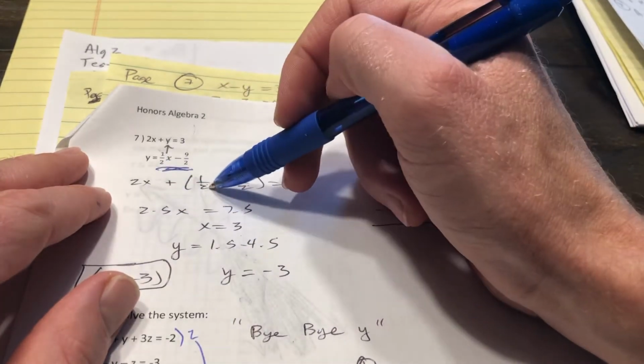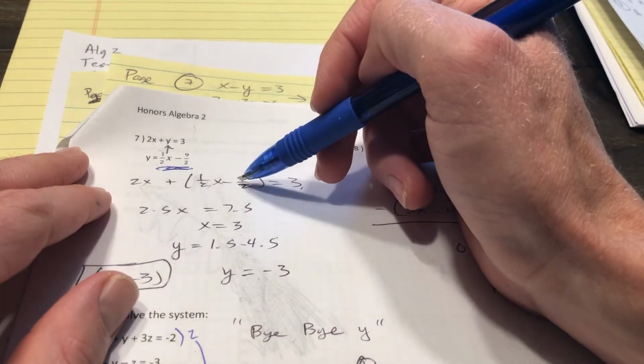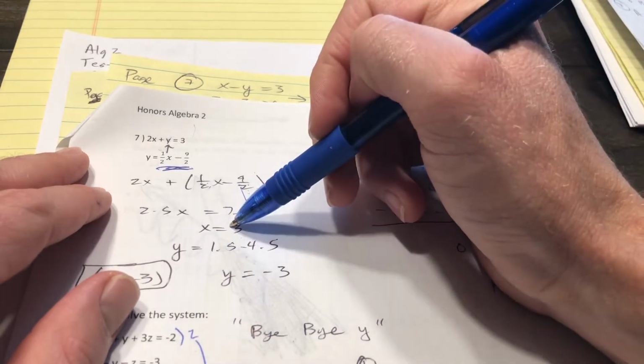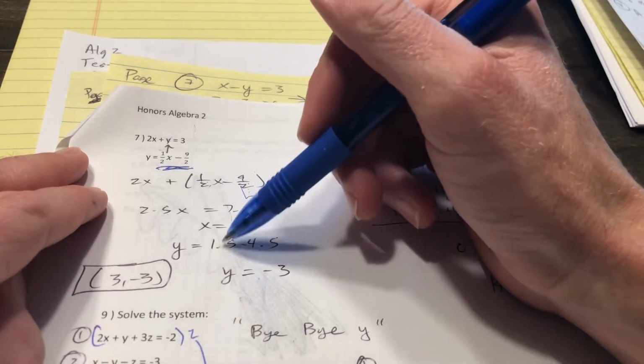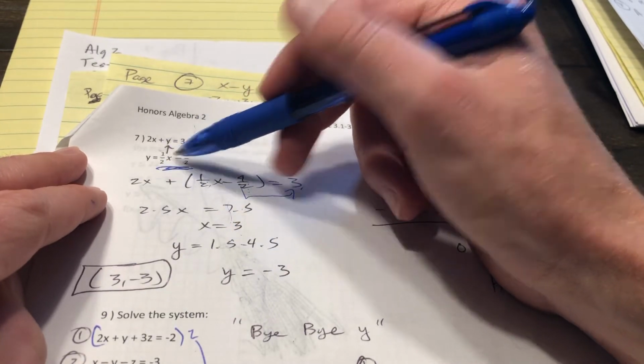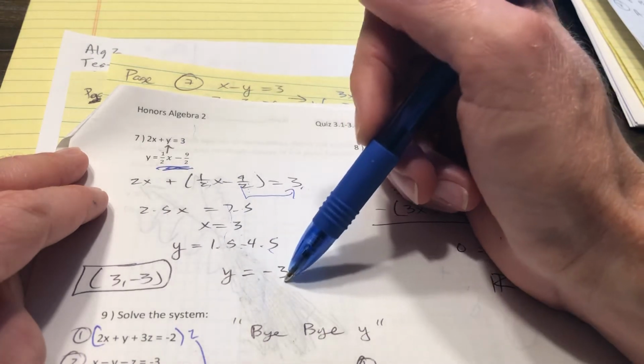Now 2 plus a half is 2.5. That's a negative 4.5. Add it to both sides. X is 3. Plug 3 in for y. 0.5 times 3 is 1.5 minus 4.5 is a negative 3.